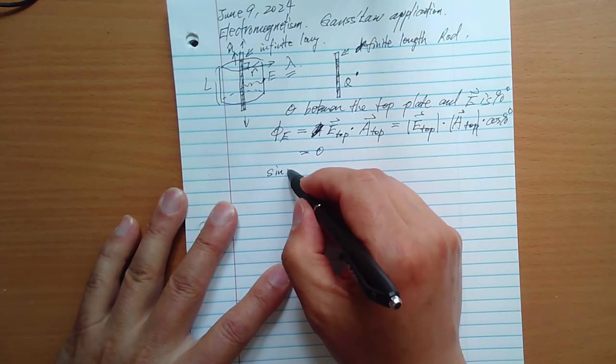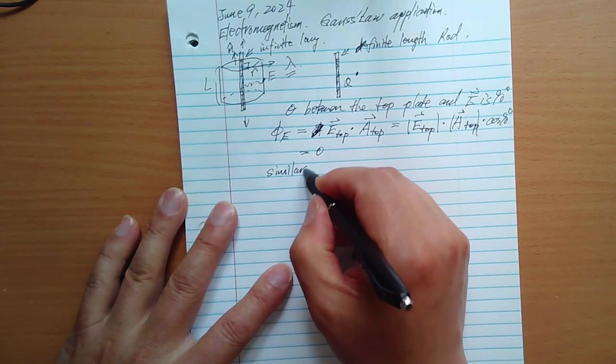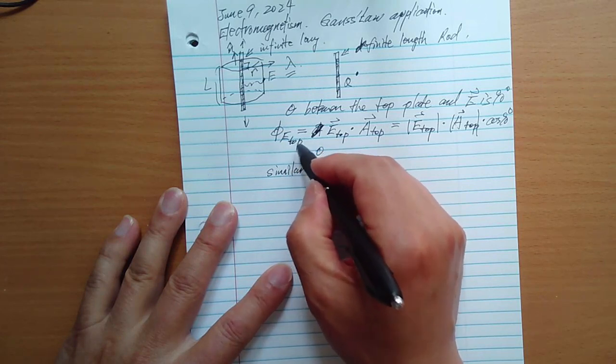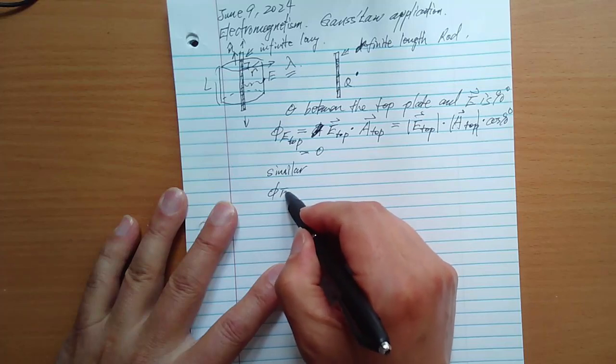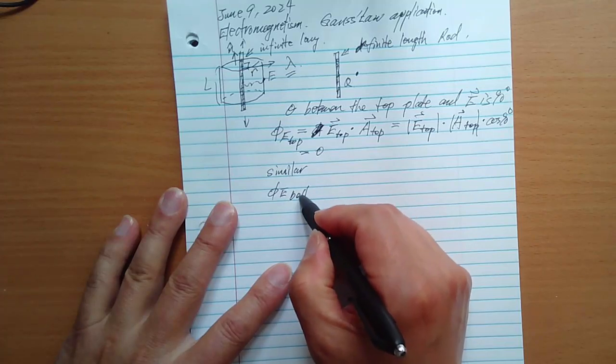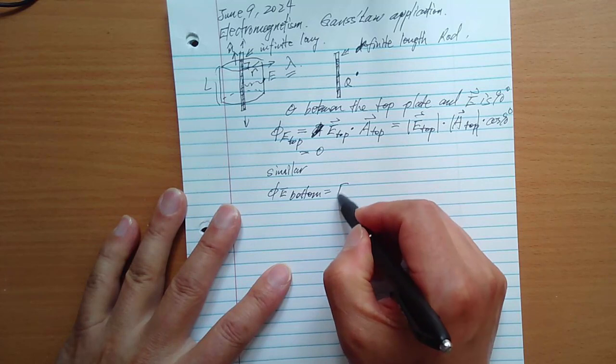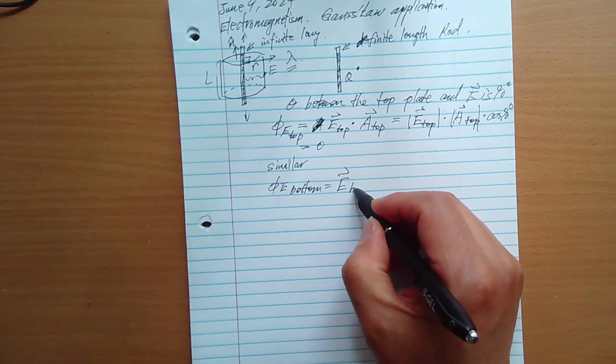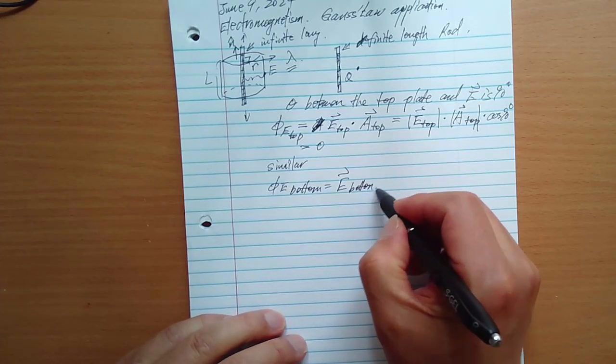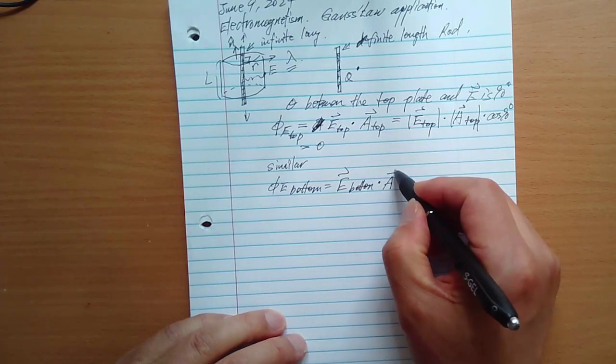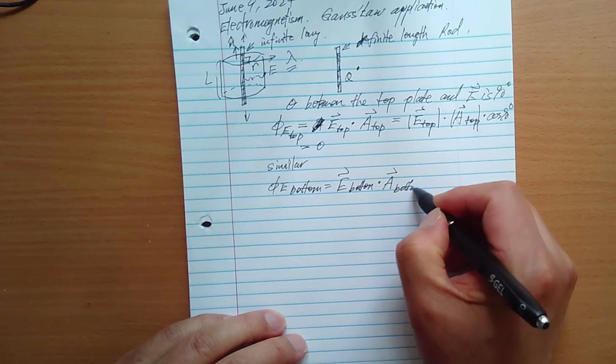Similarly, the phi E bottom would be E bottom dot A bottom.